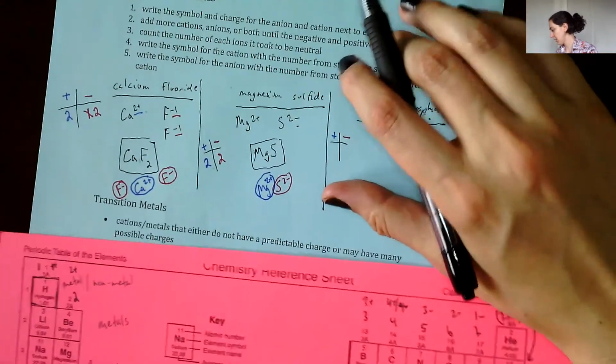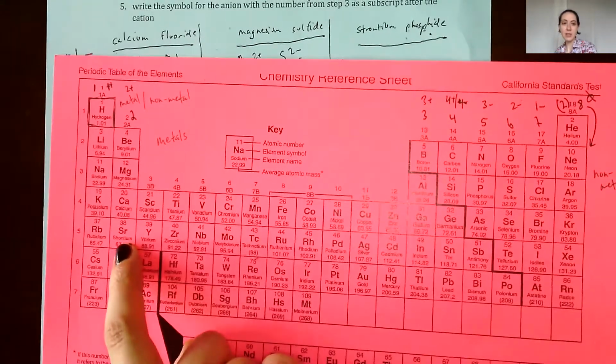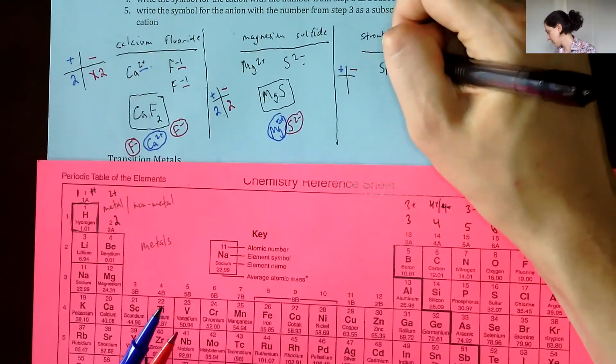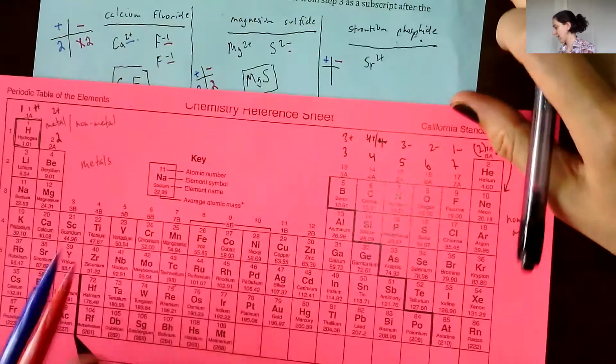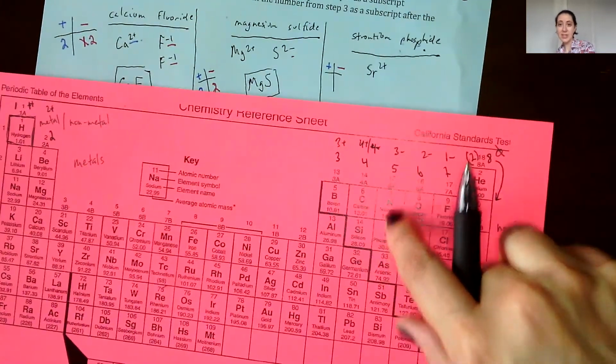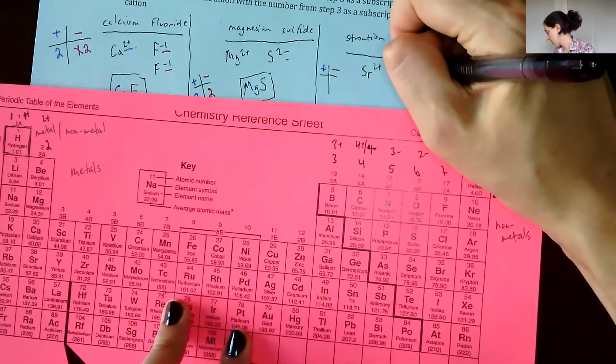So let's find strontium. Strontium is here. It's Sr, and it's a 2+ charge. So that's the first step. Next step, let's find phosphide, which is phosphorus, which is here, which is a -3.